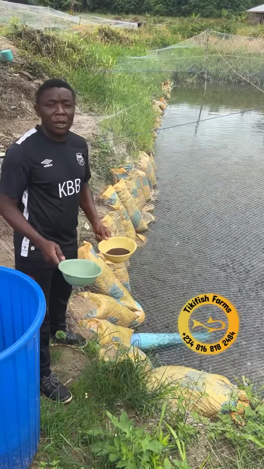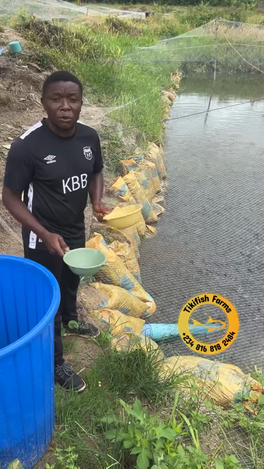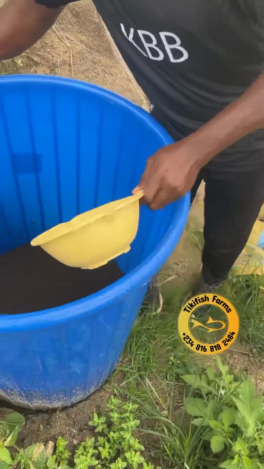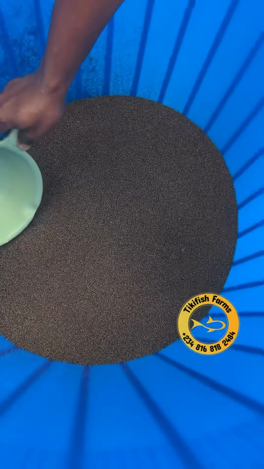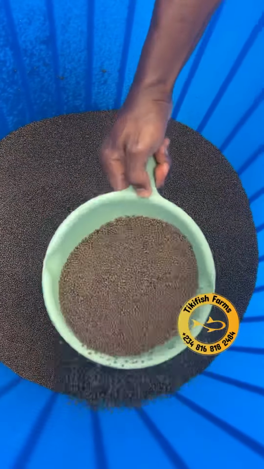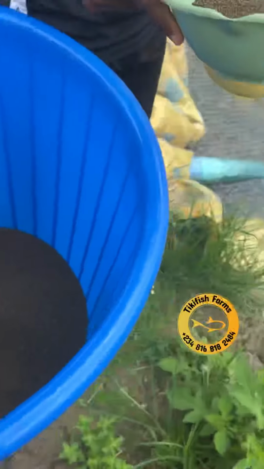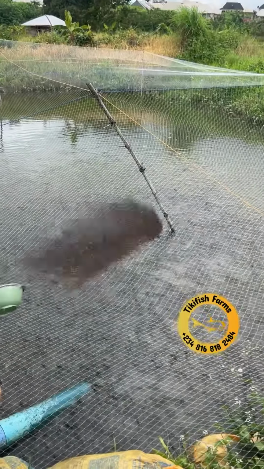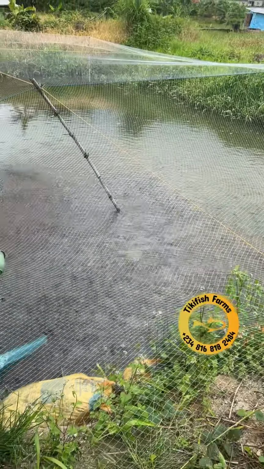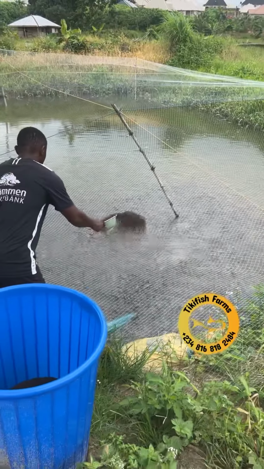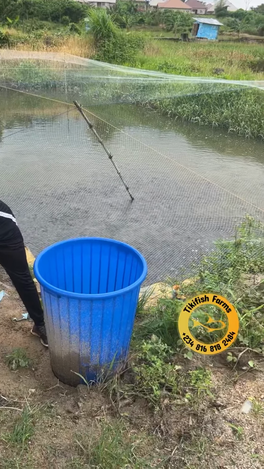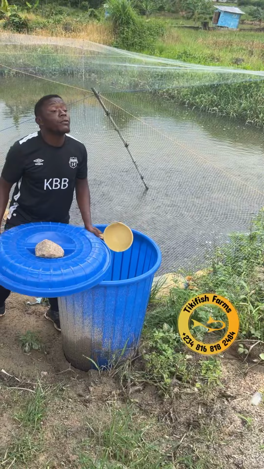And very soon I'll be switching their food from 2 mm to 3 mm. Immediately they consume the remaining quantity of 2 mm, I'll switch to 3 mm because they are bigger now. Let's go and feed those ones.